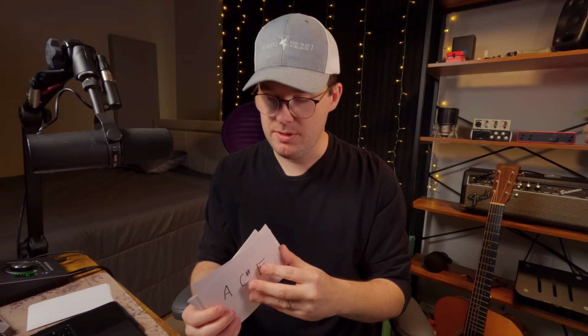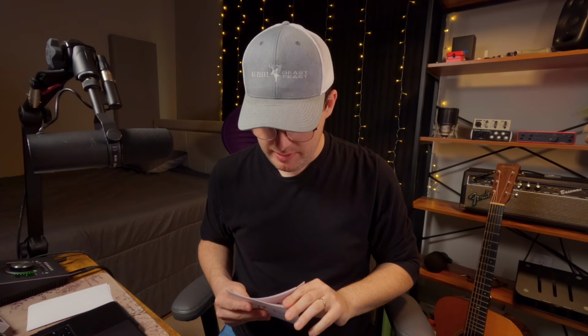So I want to rifle through these very quickly, just so you can see, we've got 7 note cards here. We'll go with A, and on the back side, we have A, C sharp, E. Next, we're going to have B. And on the back of the B card, we have B, D sharp, F sharp. Then we're going to go C, where we have C, E, and G.